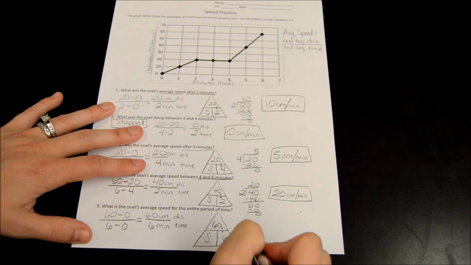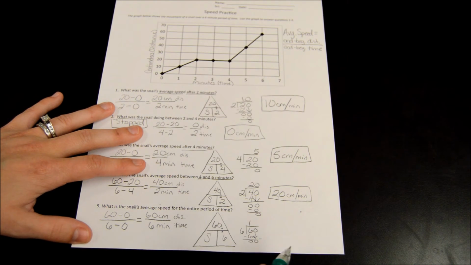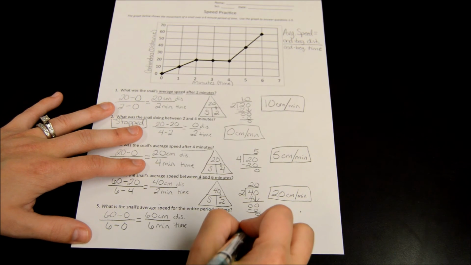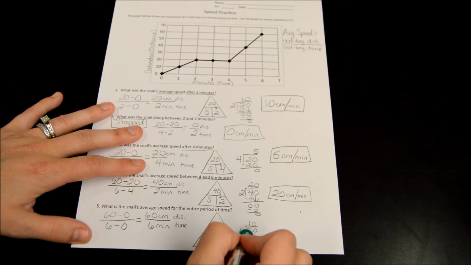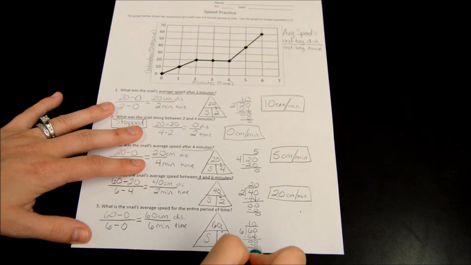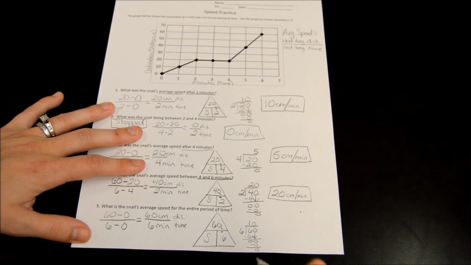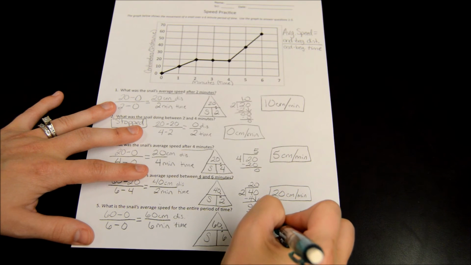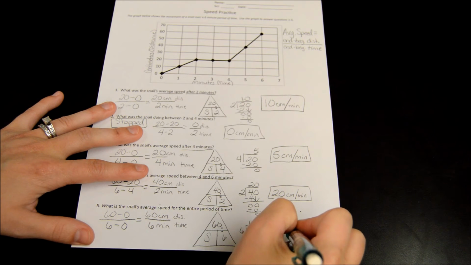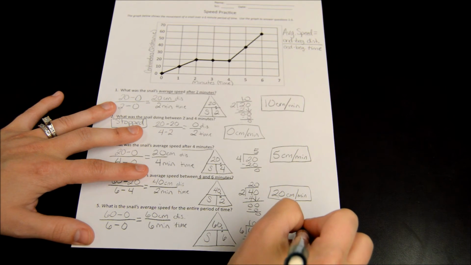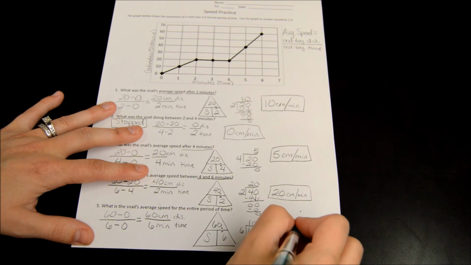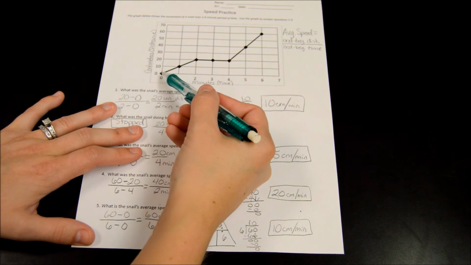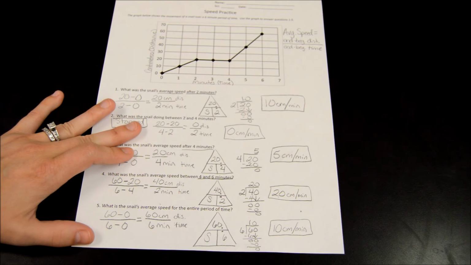I subtract, get 0, bring down my 0. 6 can go into 0. 0 times 6 is 0. I get 0. So my answer is 10. I need to add my units for speed. 10 centimeters per minute. This is my average speed for the entire graph. Okay?